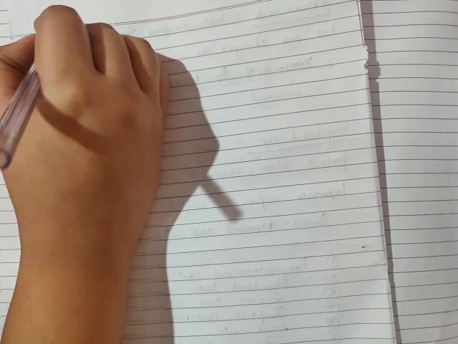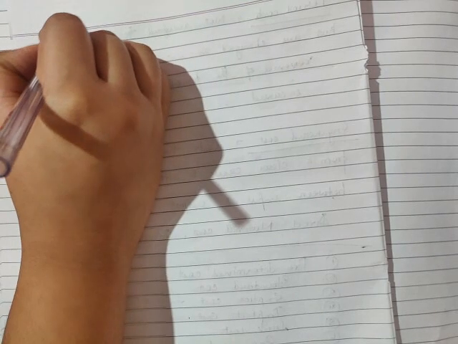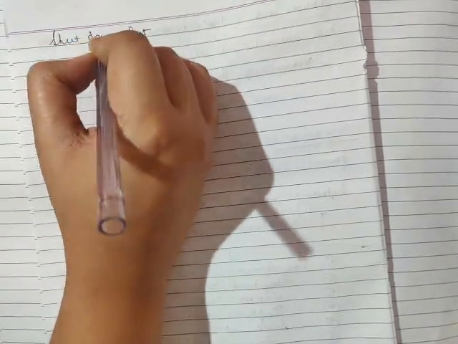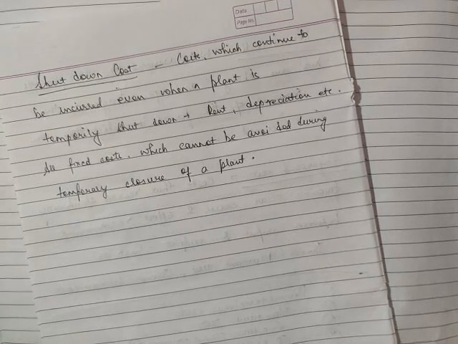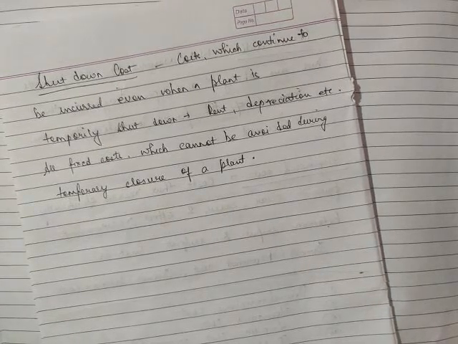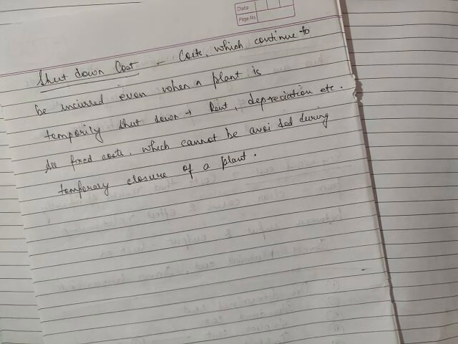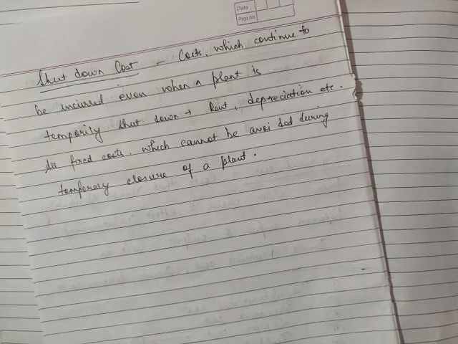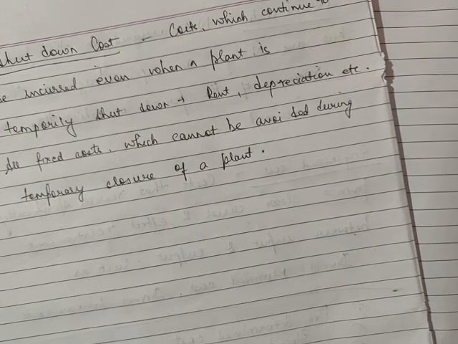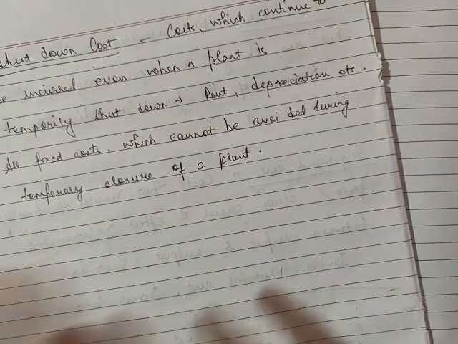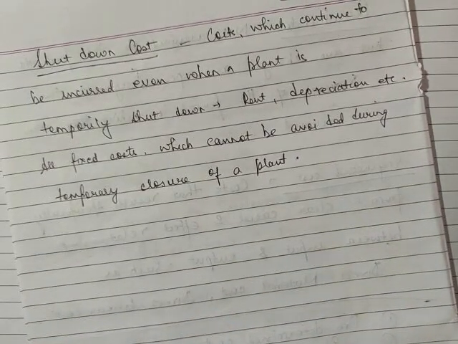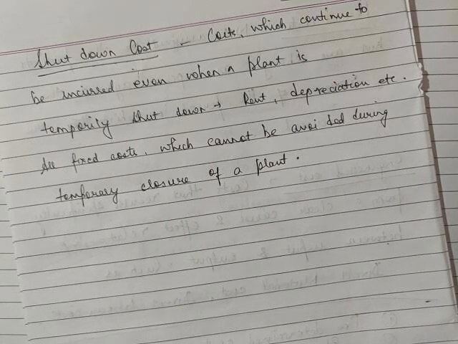So, shutdown costs are costs which continue to be incurred even when a plant is temporarily shut down, such as rent, depreciation, etc. In other words, it is all fixed costs which cannot be avoided during the temporary closure of a plant. So, with this, we come to an end of the classification of costs.